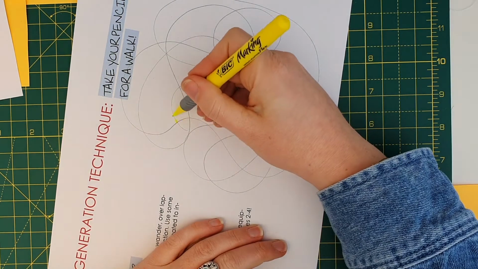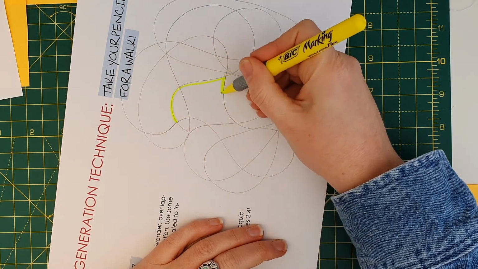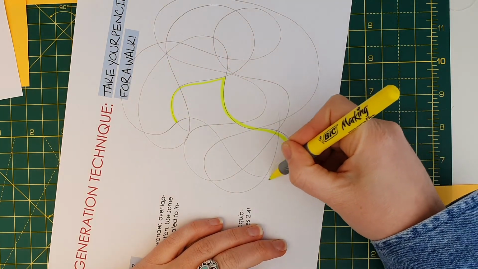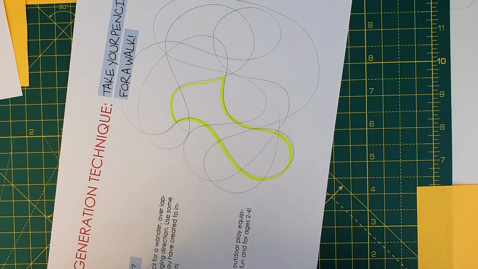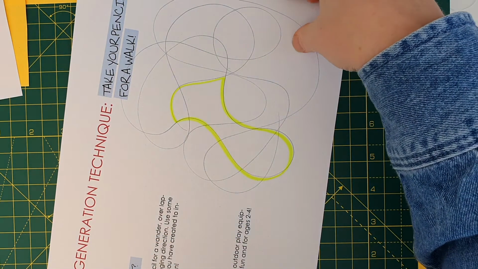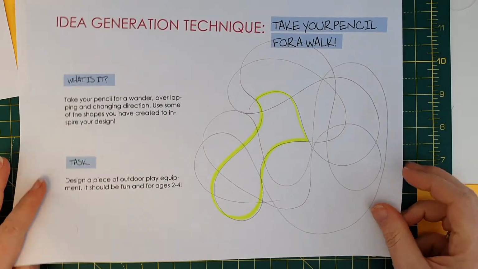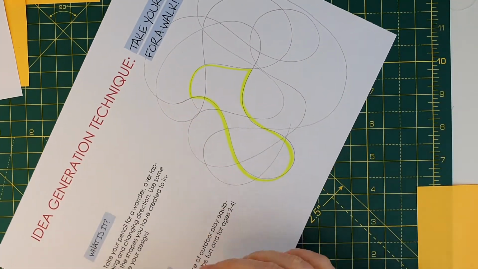highlighter and I'm going to just go over that to show you guys which shape I'm going to be going with. I love a highlighter. Don't know if you guys are the same. Absolutely love it. So there we go. There's my wee shape, and I'm going to make that into a wee slide somehow.